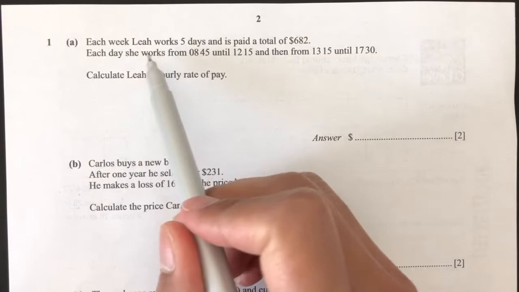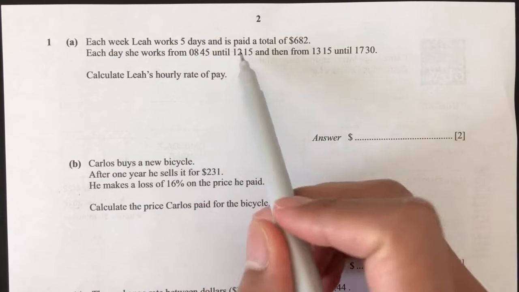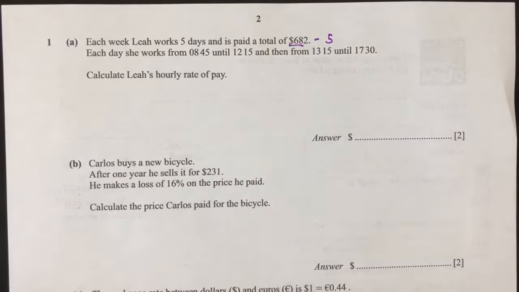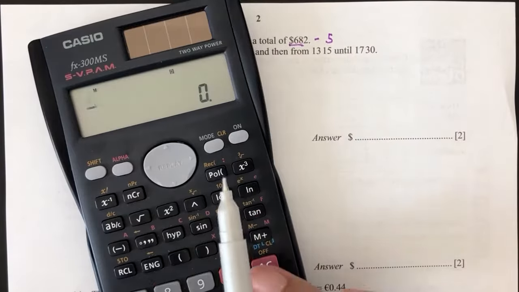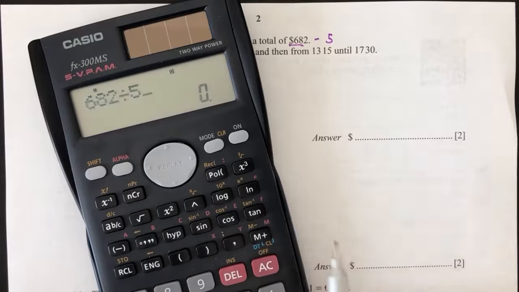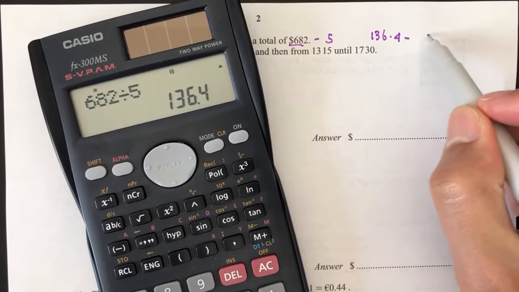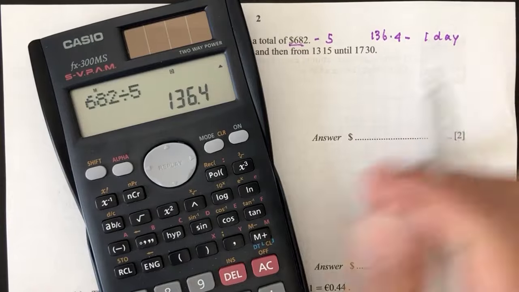Each week, Leah works 5 days and is paid this much. So this is for 5 days. So how much does she get paid for 1 day? So 682 divided by 5. That will be 136.4. That is for 1 day.